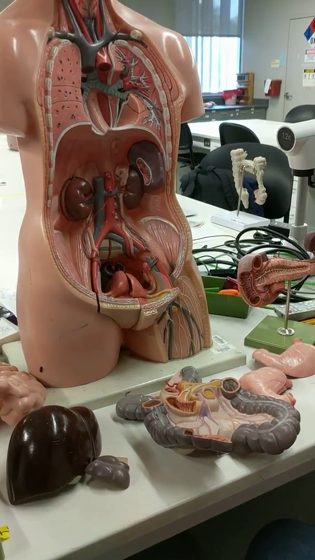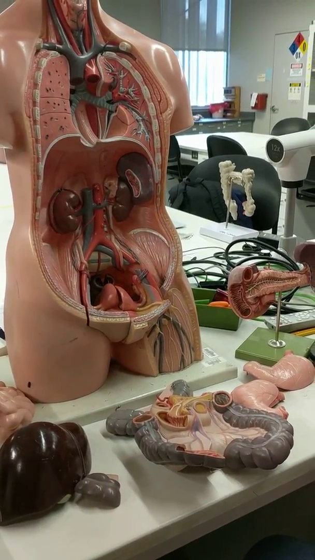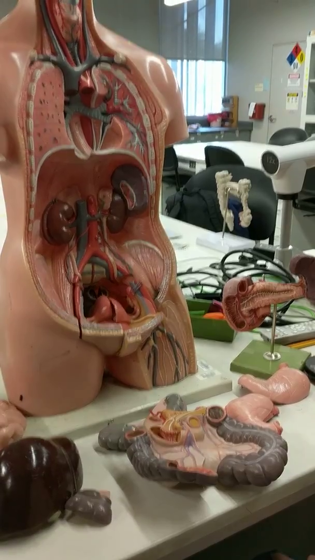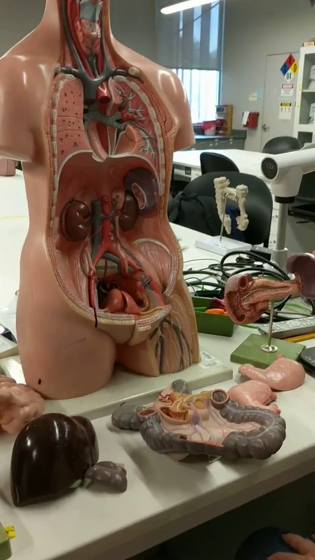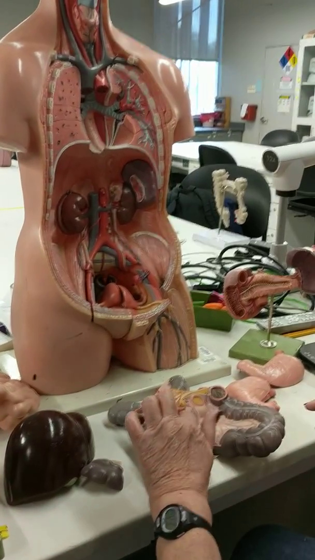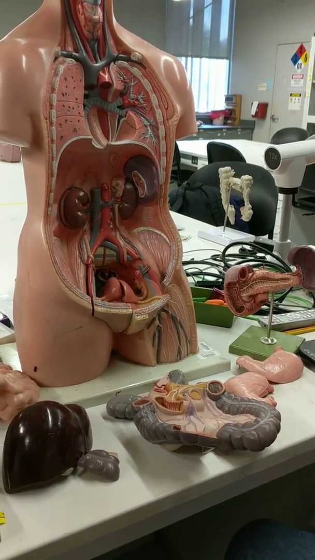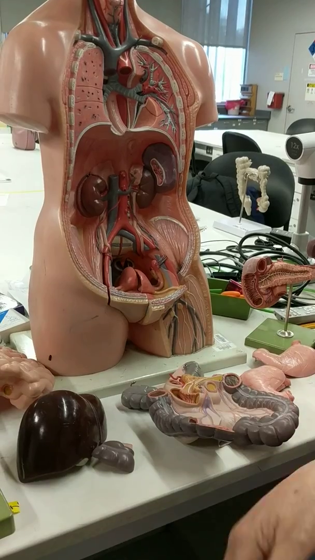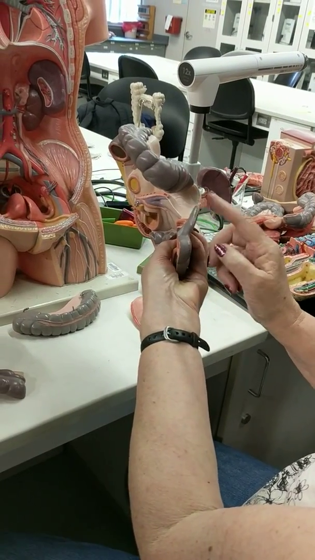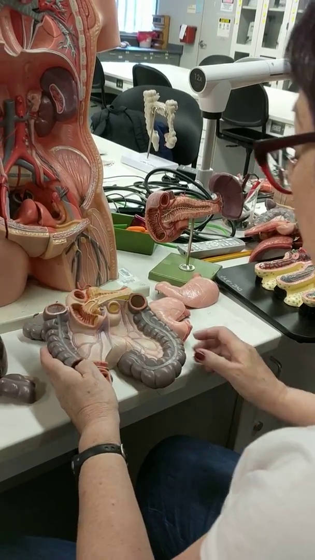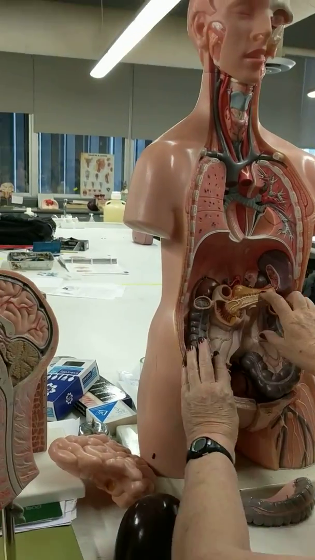Okay. Now there's a lot of bacteria here, Escherichia coli, E. coli, in the small intestine and large intestine. Feces has about 25% bacteria. But as long as it stays in the lumen, it's not really in your body. It's only if it crosses that wall, which can happen if there's an appendicitis and it bursts. Okay. So here's the pancreas again.